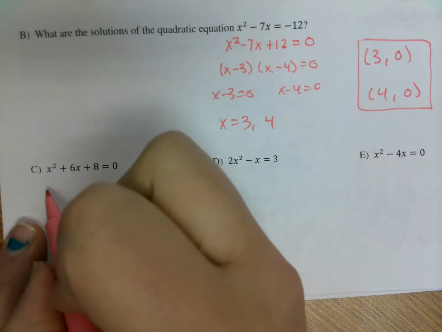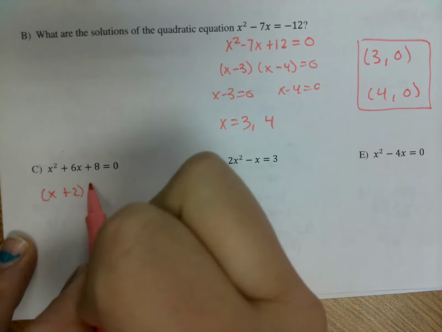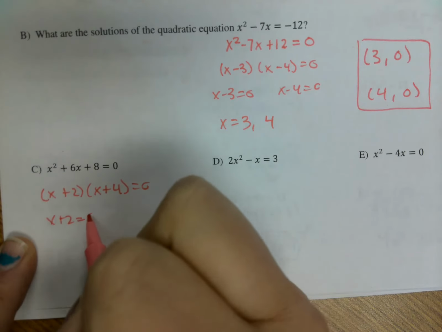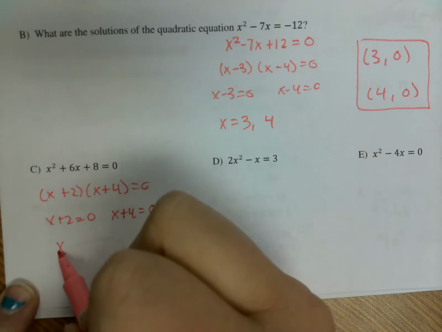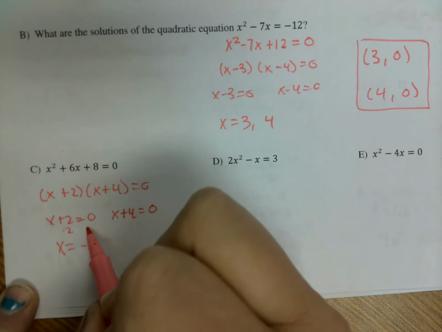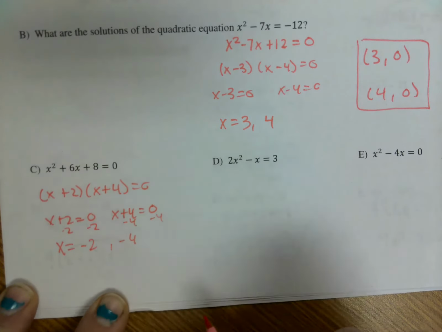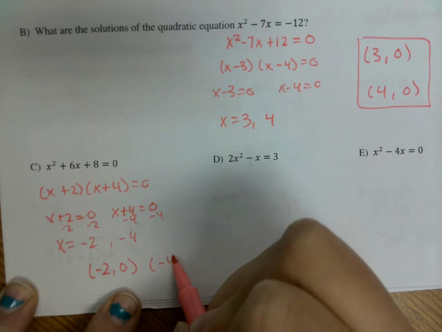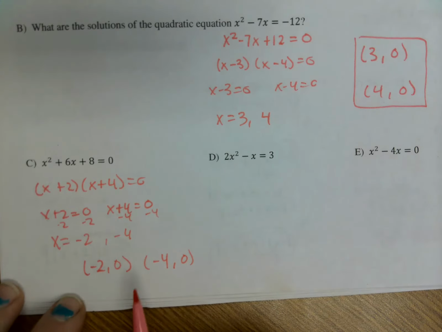Then I need to factor. Pause the video and factor this. It should be x plus 2, x plus 4, set equal to 0. You set each of these equal to 0, and you solve. So x equals, here I would subtract 2 on both sides, and here I would subtract 4 on both sides. So my two spots where it crosses the x-axis are at negative 4 and negative 2. So these are those 2 points where it crosses.